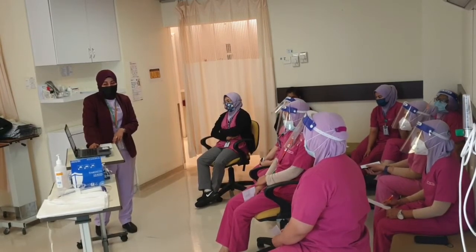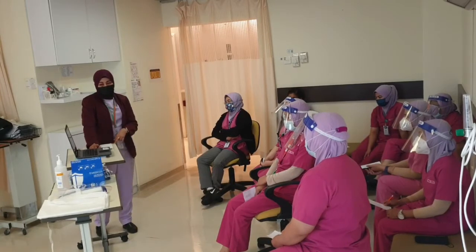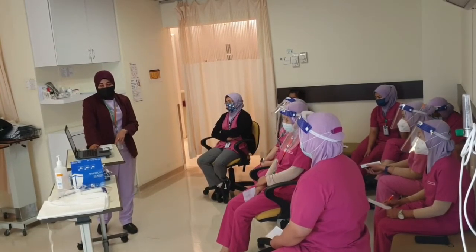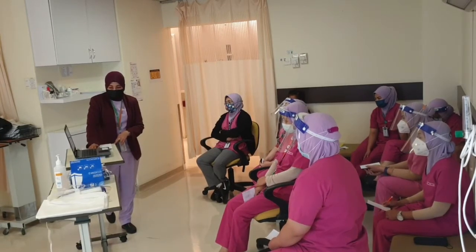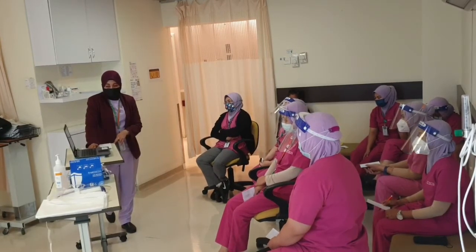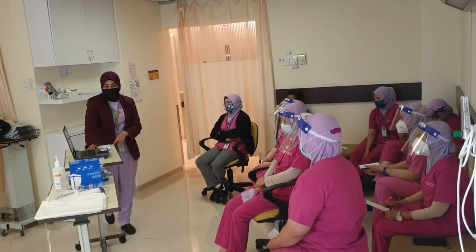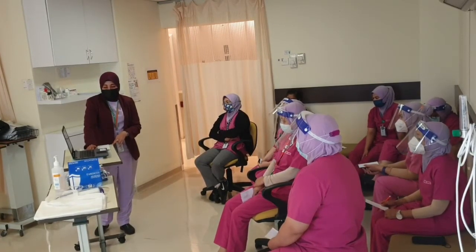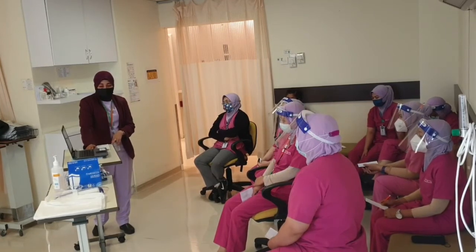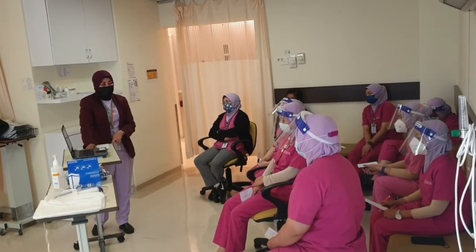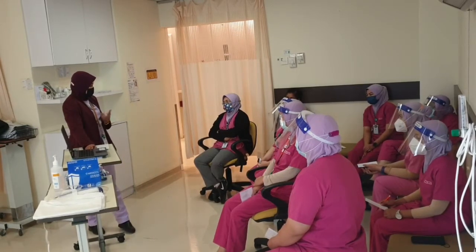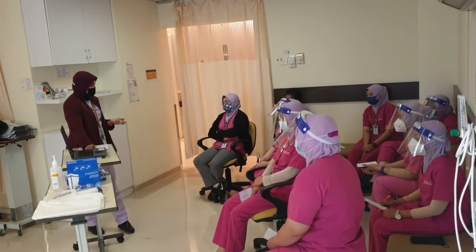Also, fact about gown or apron. Gown and apron should be removed in a manner that prevents contamination of the wearer's clothing or skin. The outer contaminated side of the gown should be turned inward and rolled into a bundle and then discarded into a designated container for the waste linen to contain contamination. Do you understand? Okay, thank you.